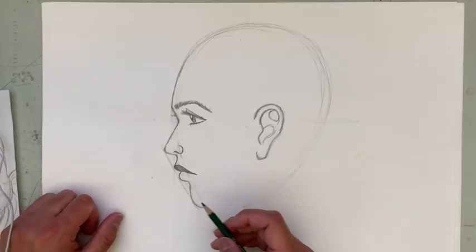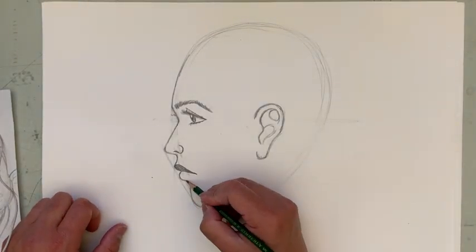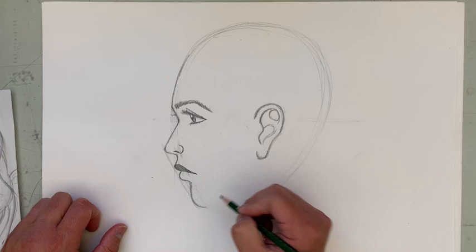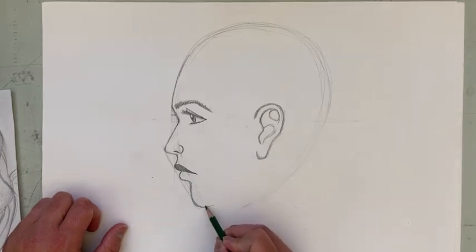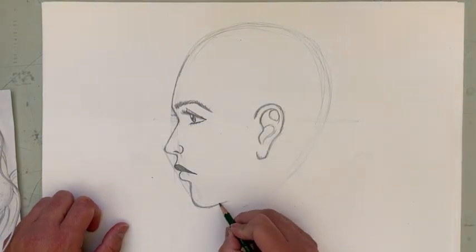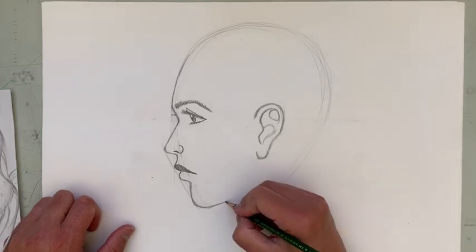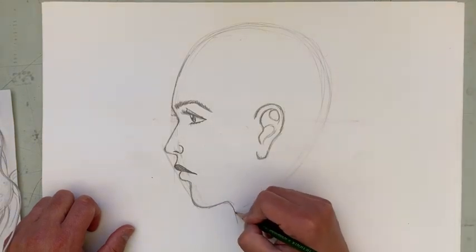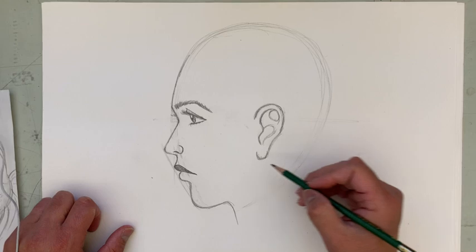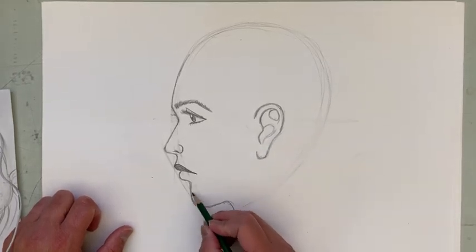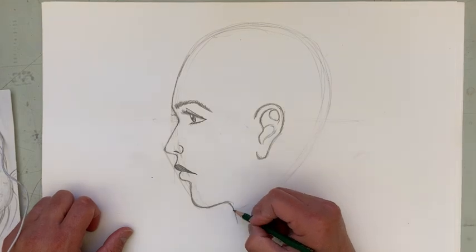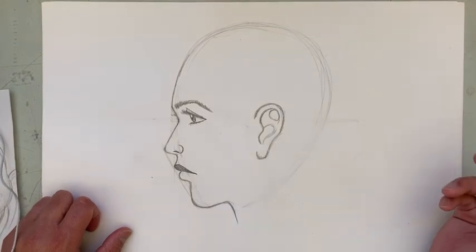Okay, so what I want to do now is I'm going to come down to this chin, and we're going to finish off the chin and neck. We're going to cut in, scoop in, and then head down, just like that. Okay. So finishing off the chin, scoop, and then neck, just like so.